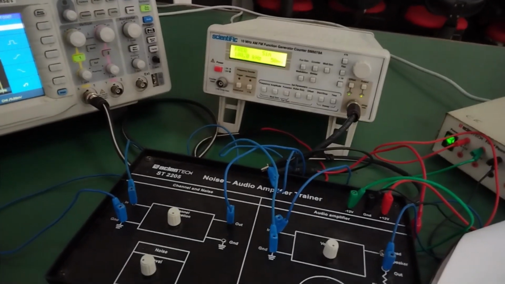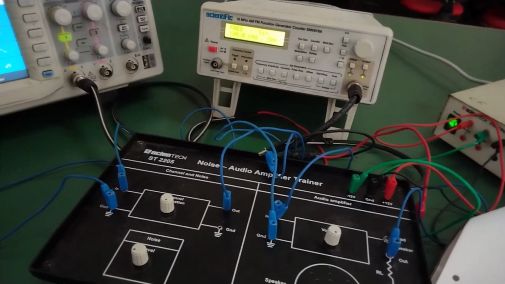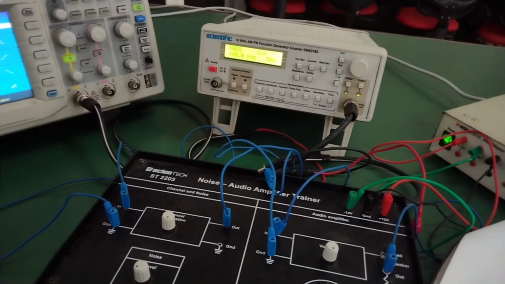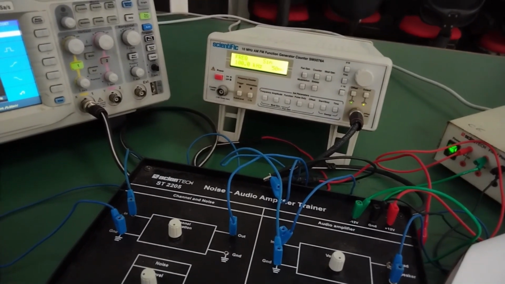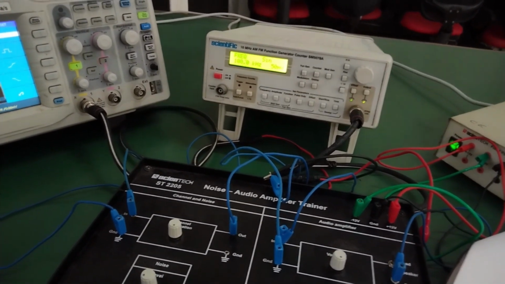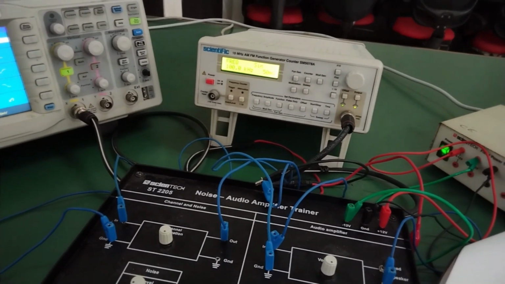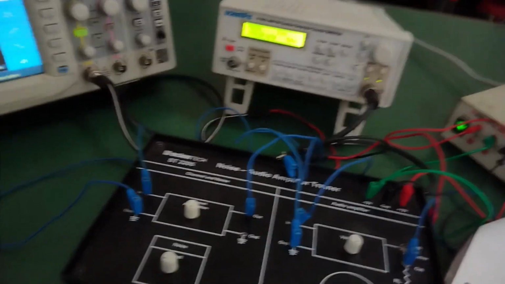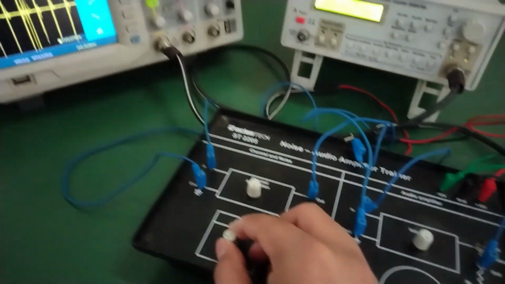Then we have to increase the noise level slowly while observing the input of the audio amplifier block, and increase the noise level such that the input signal is not fully distorted. After doing this, measure the amplitude of this wave. You have to increase the noise level.